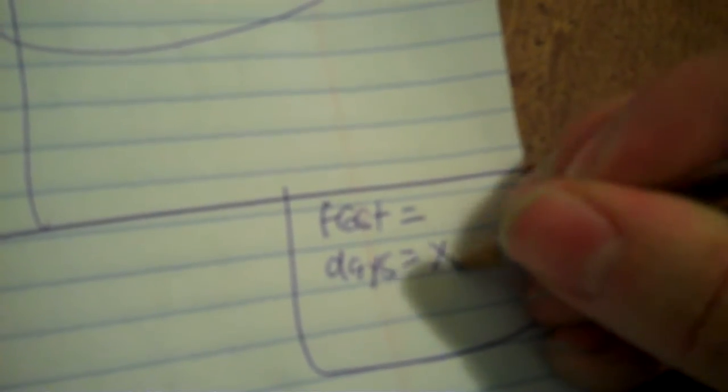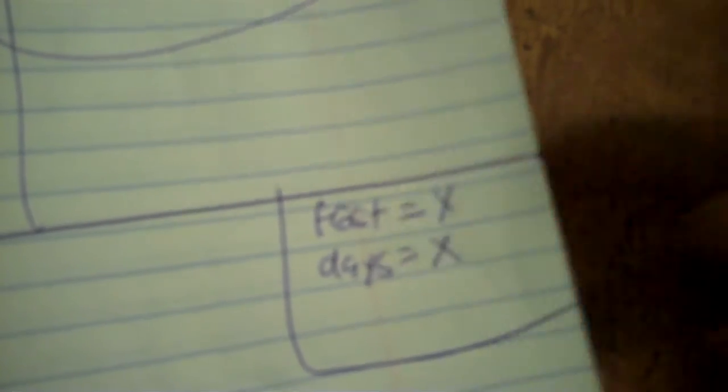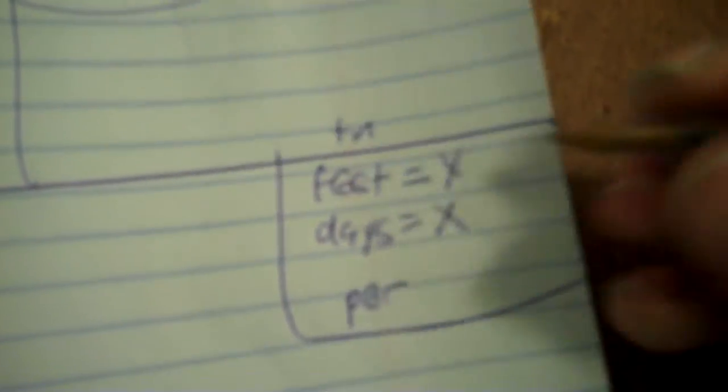So what two units do I have in bold? Feet and days. Which one of those is a time? Days is time, so it's always x. And then y is feet. There's a reason why, but for now you need to know that the time is x. Time's always x. Then per, feet on top, day on bottom.